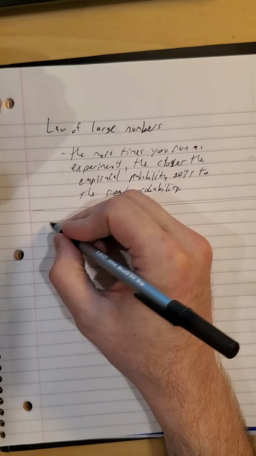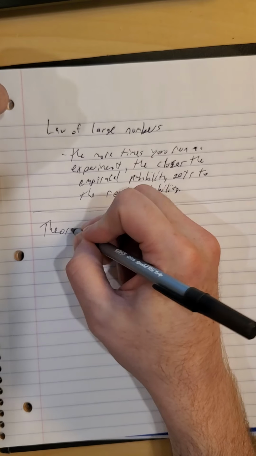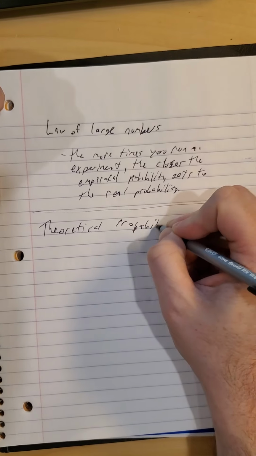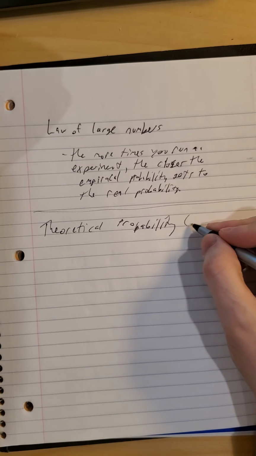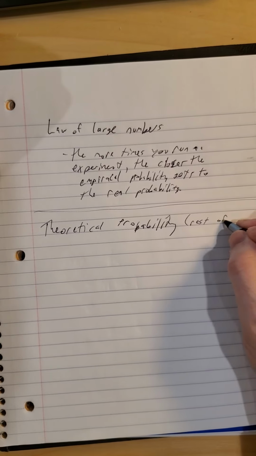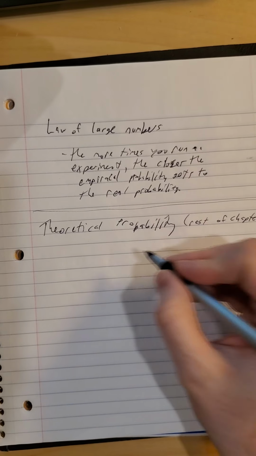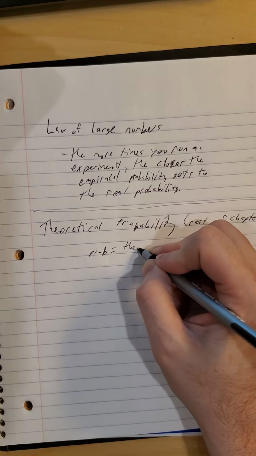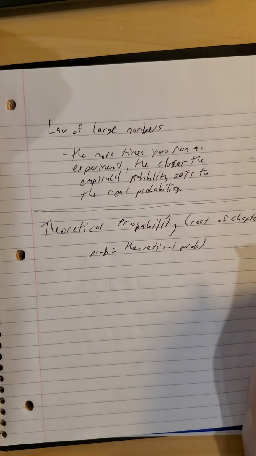So this gets us then into the idea of the other kind of probability, the theoretical probability. So theoretical probability, this is for the rest of the chapter what the author means when they say probability, unless otherwise specified.